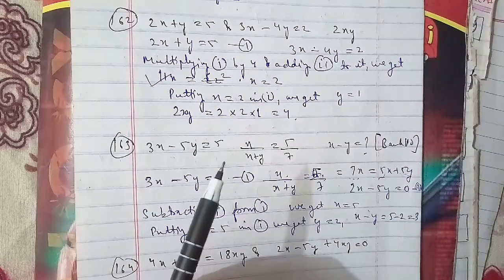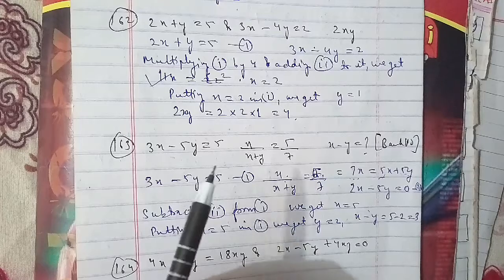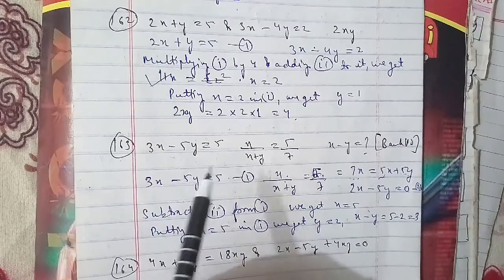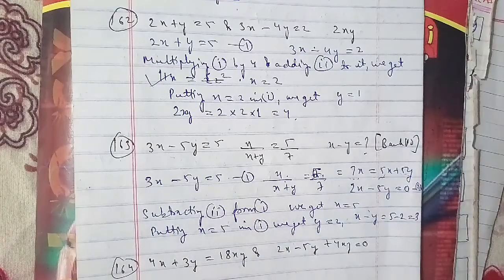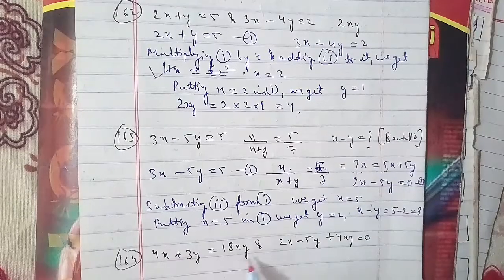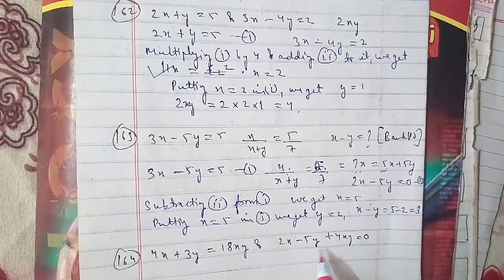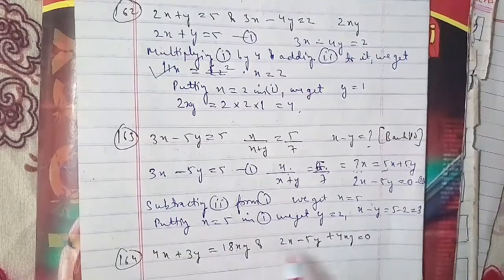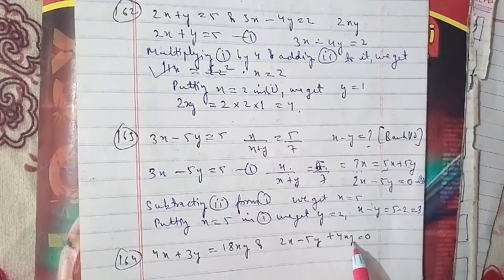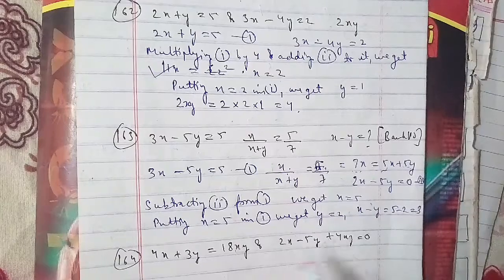So this will become the first equation, and this will become the second equation, as we talked about. Because the xy term is on the same side, it will go here and become minus 4xy as well. So we'll go ahead. 4x plus 3y equals 18xy. This is becoming the first equation. The other will be 2x minus 5y plus, it comes here and goes as minus 4xy.